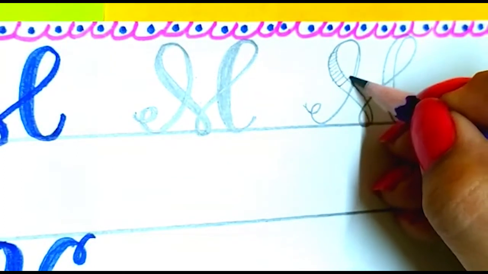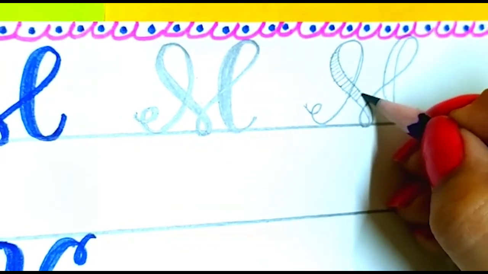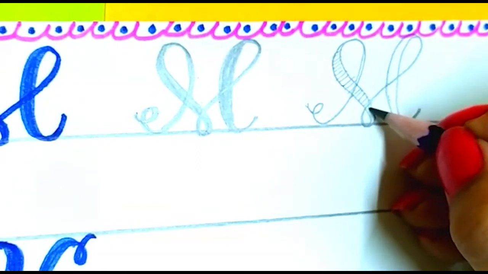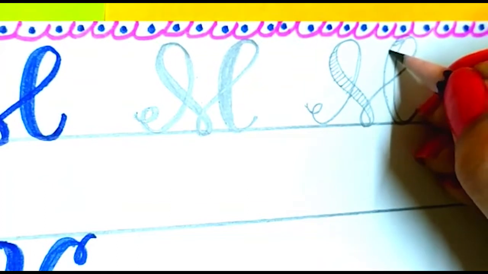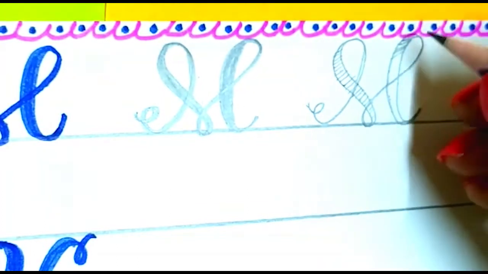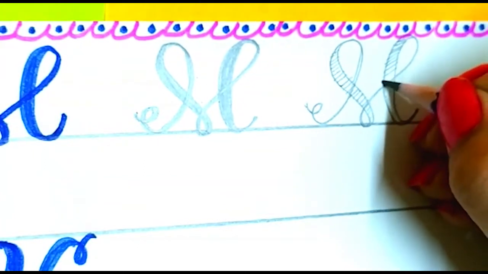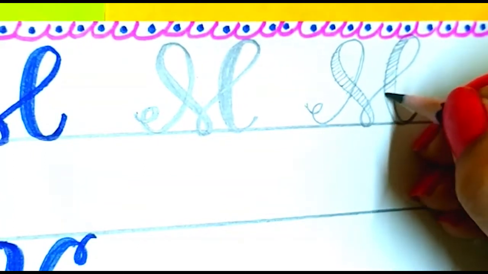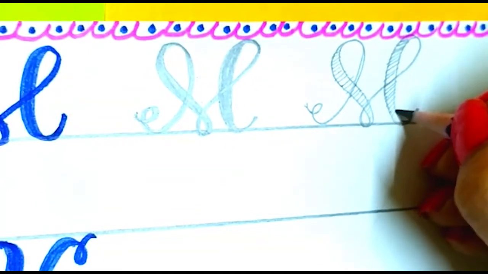You can also make the strokes or you can make the darkening part. Anything you can do. So my strokes are ready and it is totally done. So this is how we have completed the strokes.